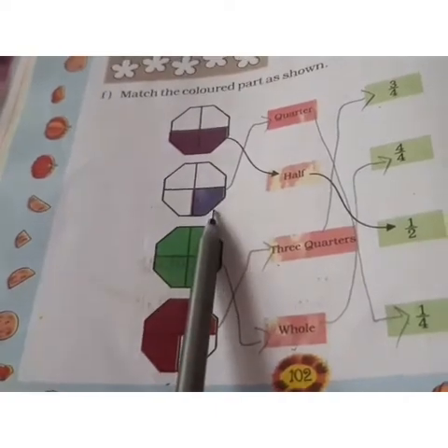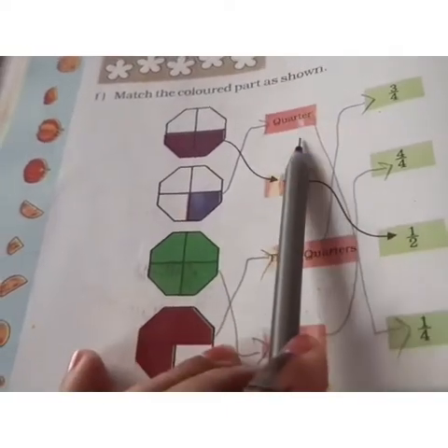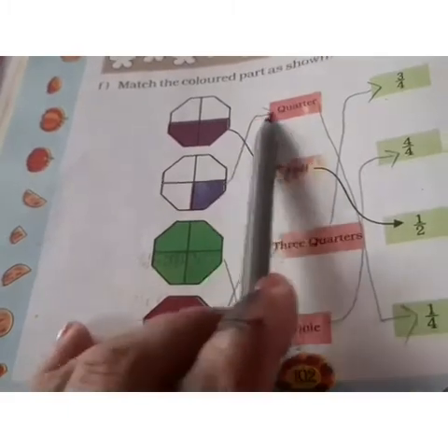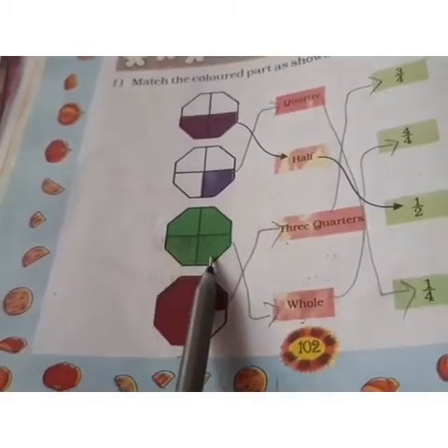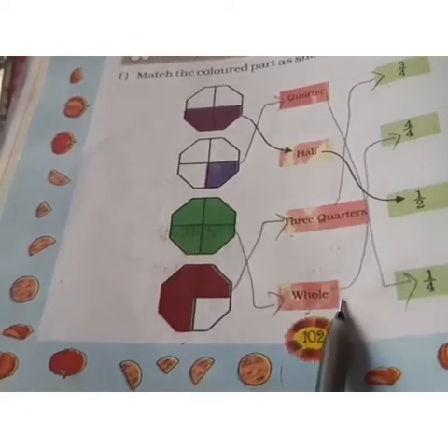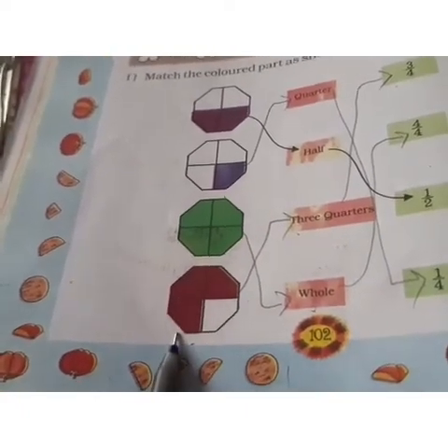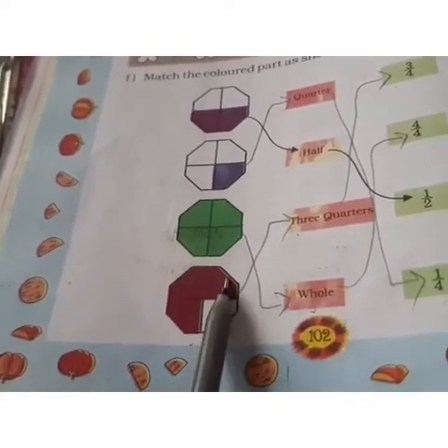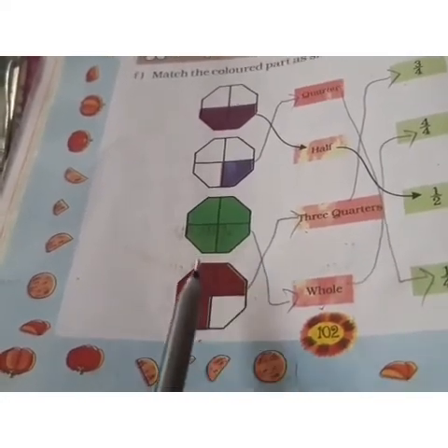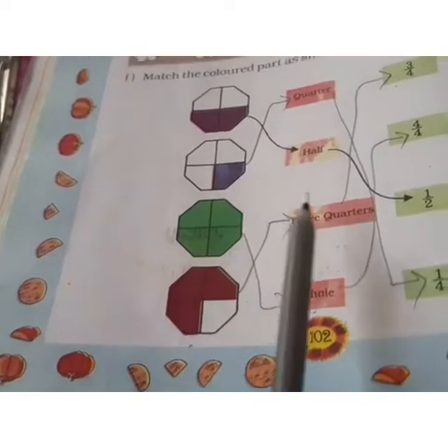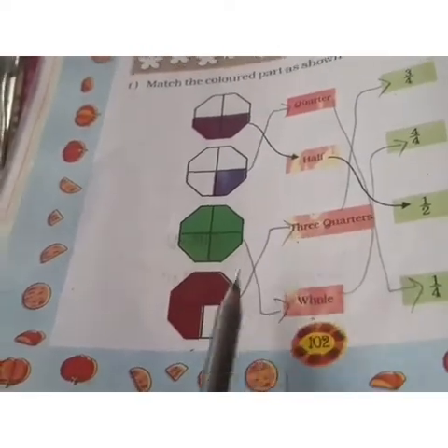Now here 1 2 3 and 4, that is 1/4 part is colored, that is called the quarter. 1/4 part is called the quarter, so match it with quarter. Now all the 4 parts are colored, that means the entire figure is colored, so it is whole. And then 1 2 and 3 parts are colored and 1 is left, that means 3/4. Total parts are 4, that is 3 quarters: 1 quarter, 2 quarters and 3 quarters. So 3 quarters are there. We'll match it with this.